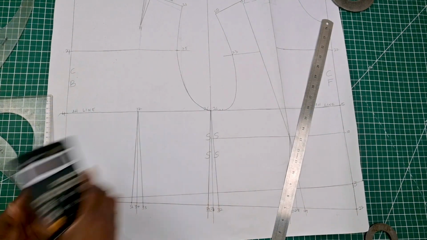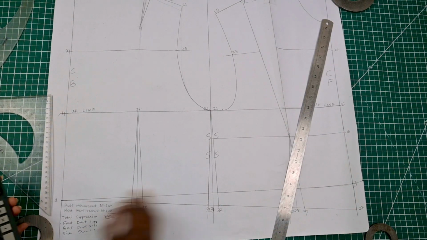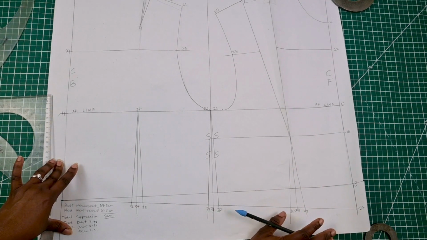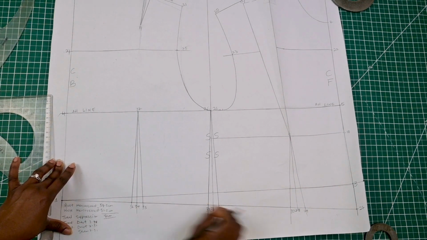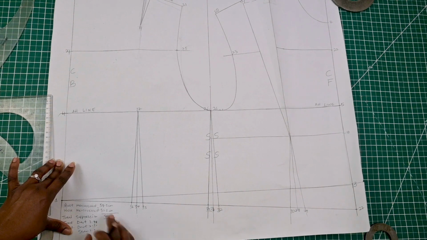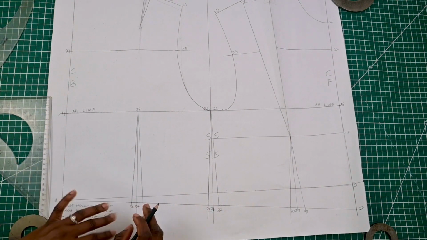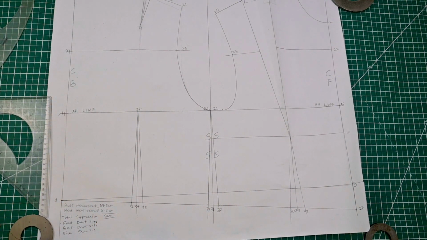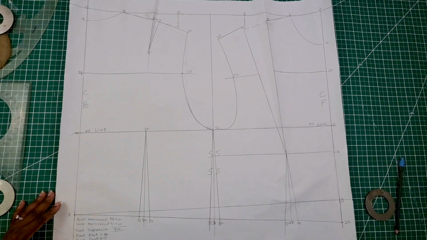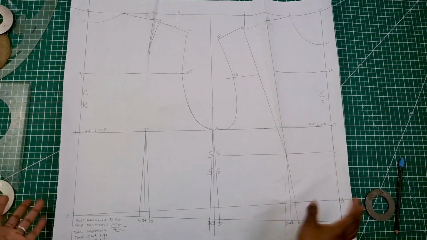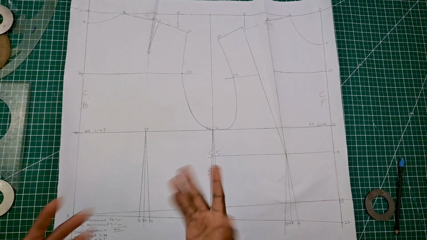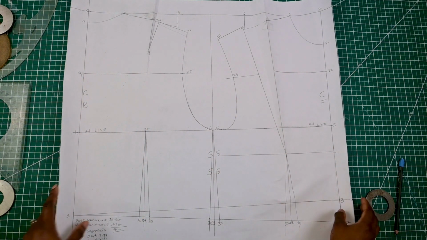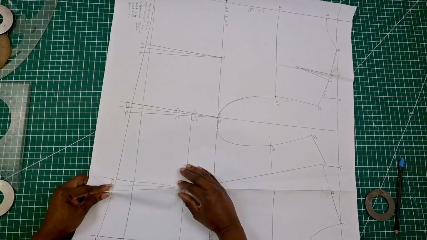Now we're going to reshape our dart, because if you cut your pattern out like this, without folding, your dart leg is not going to align. You find out that when you're sewing, one part is going to be shorter than the other part. So let's fix that now before we cut the pattern. The first thing that I'm going to do is just to move my paper. I'm moving it because I do not want to obstruct your view by putting my head forward.